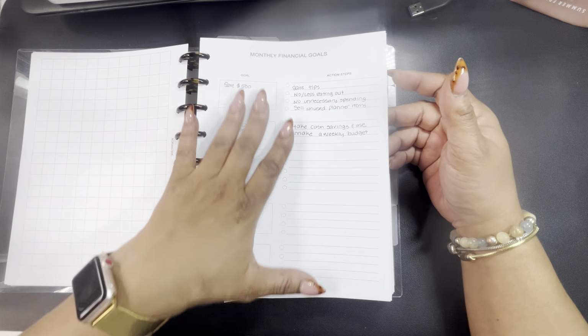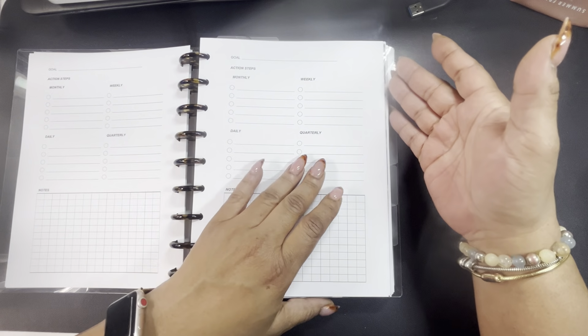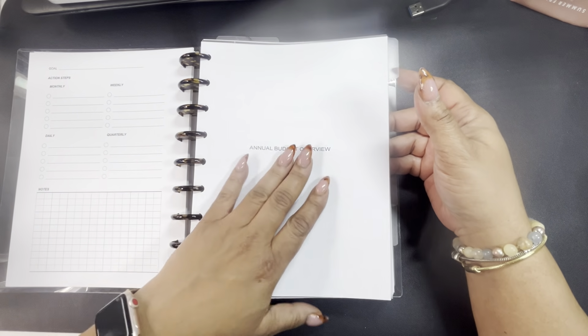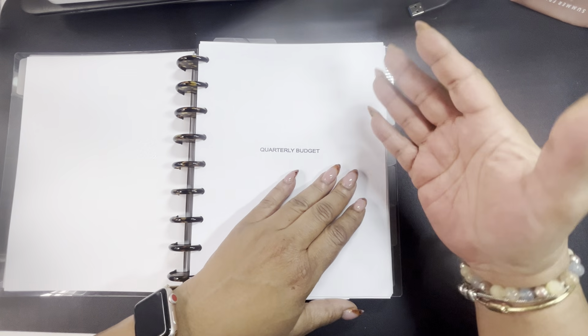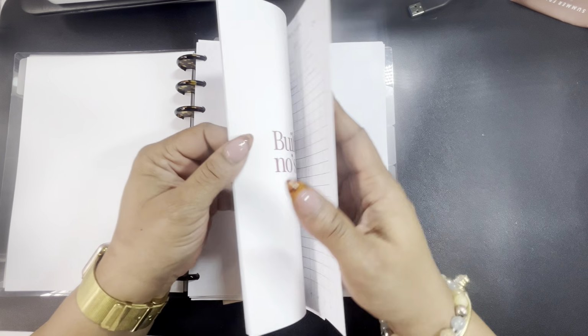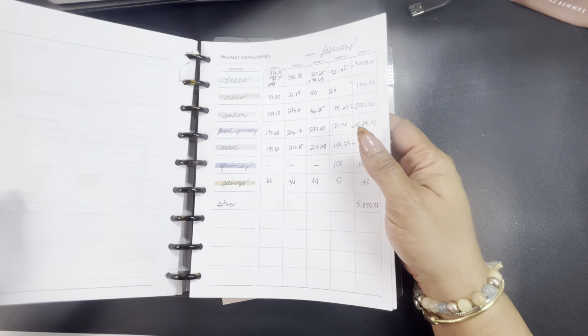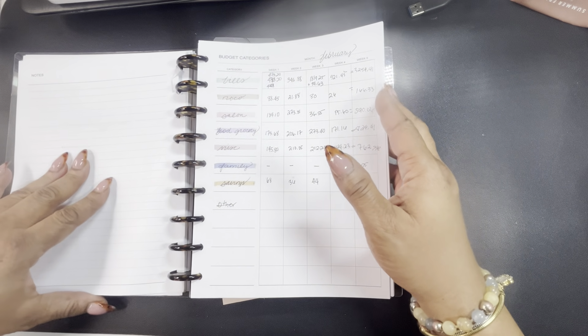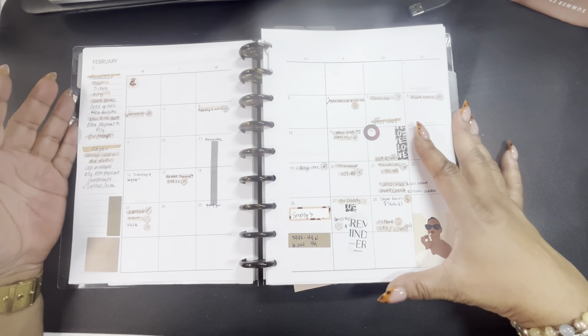Monthly, I need to set monthly goals. I'm going to probably have a goal section in most of my planners. That's me. You don't need that. I have annual, which is the yearly, okay? Quarterly. And then monthly.